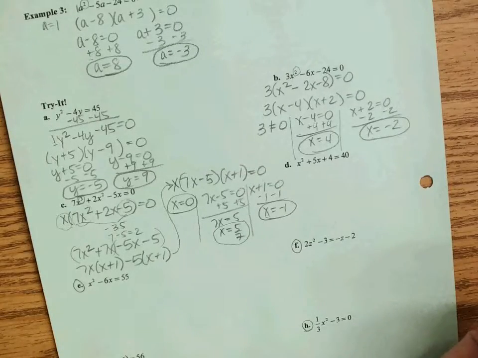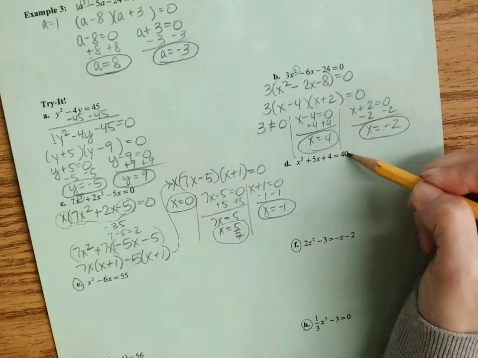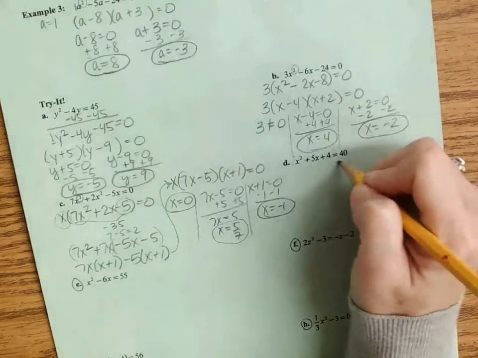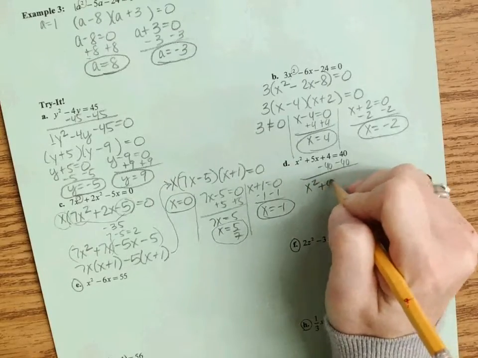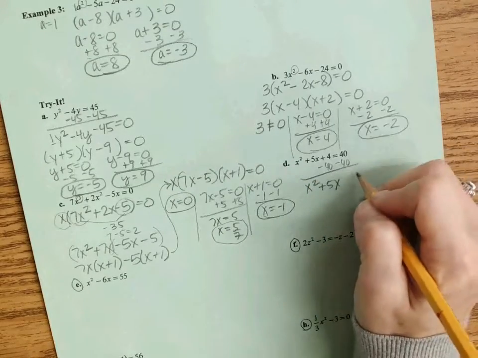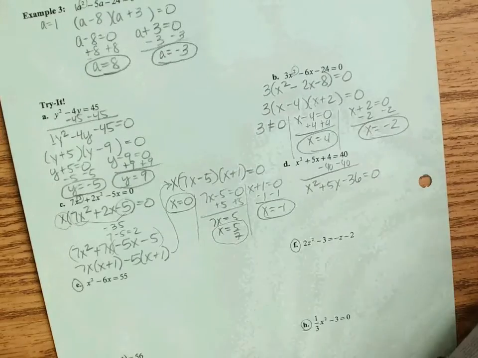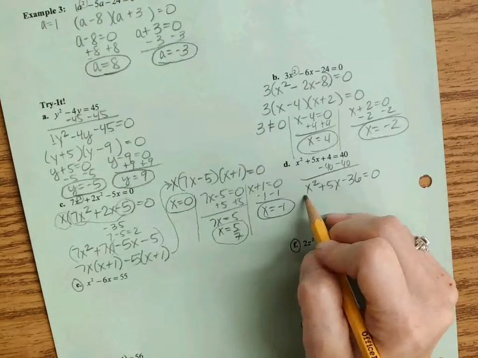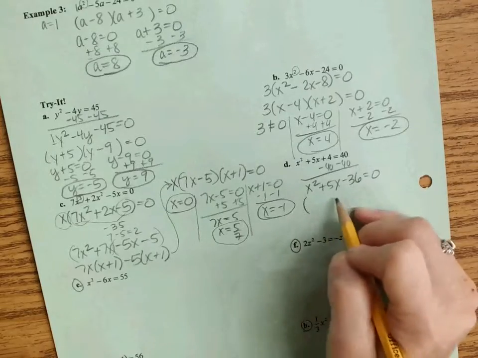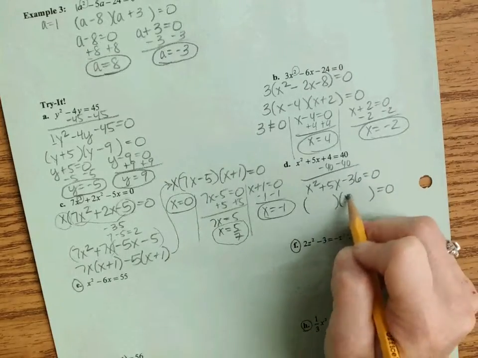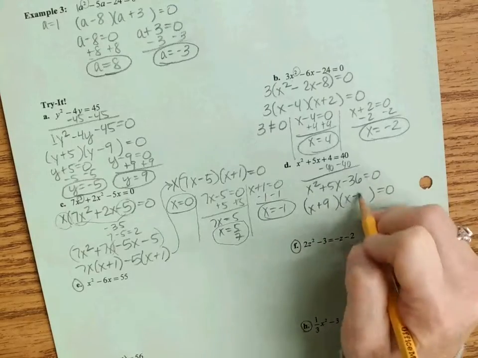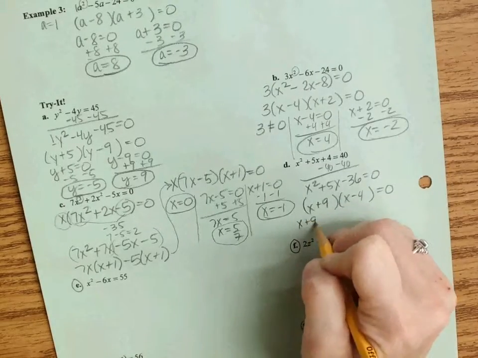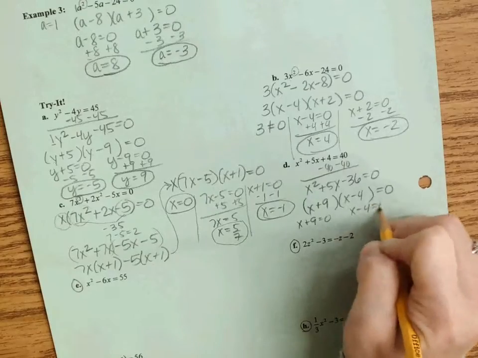Okay, and now D. I see that it is not set equal to 0, so that's my first step. So I'm going to subtract 40 on each side. I have x squared plus 5x minus 36 equal to 0. This one, a equals 1, so I can just factor, with x as the first term in each binomial. Factors of negative 36 that add to 5 are positive 9 and negative 4. We set each factor equal to 0, and then solve.